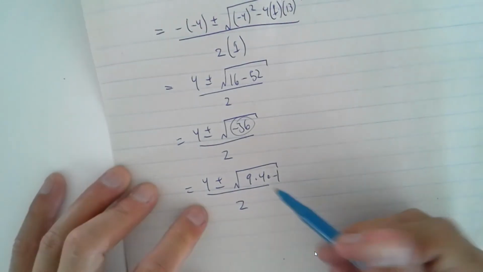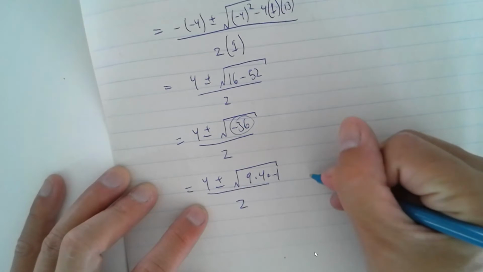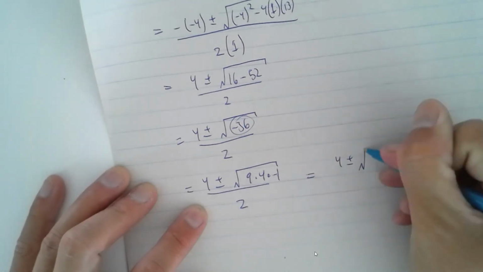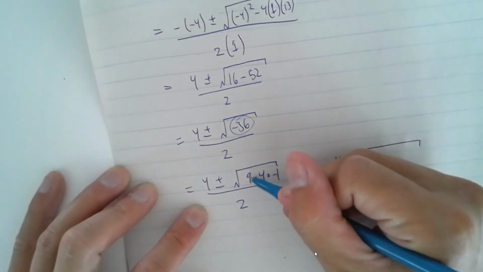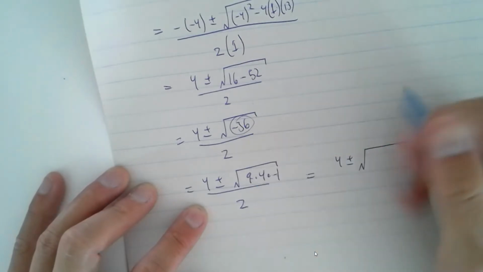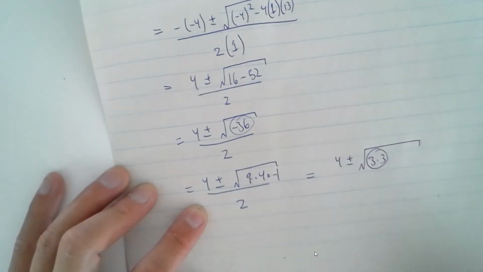Let's break down these as much as I can. So that's 4 plus or minus the square root of, how many factors can go into 9? I'm thinking of 2 factors, and there's going to be 3 times 3. That's already a pair of numbers I can pull out.